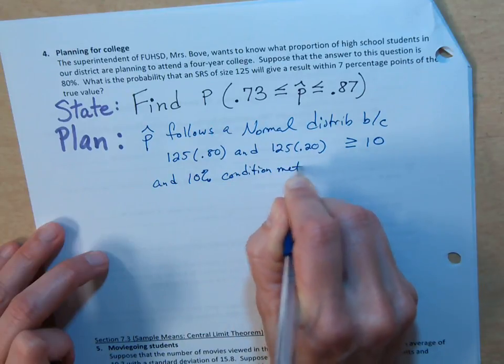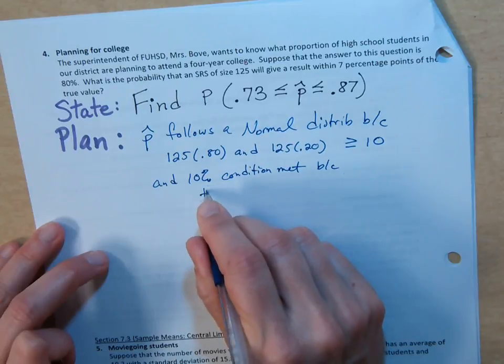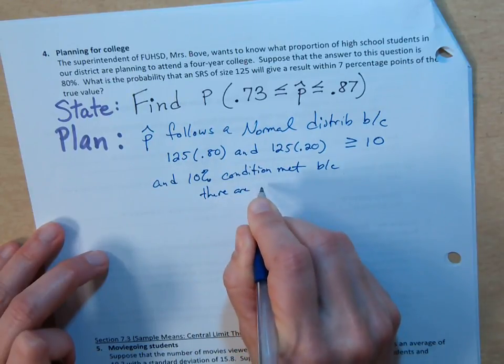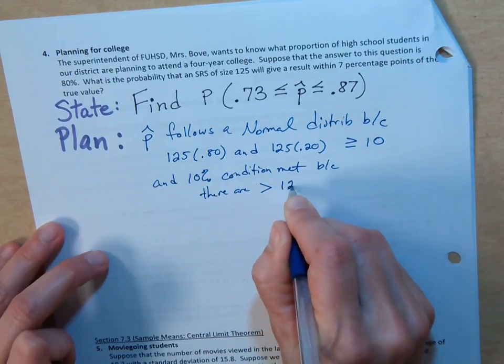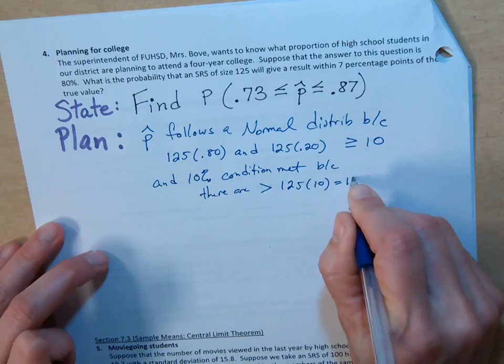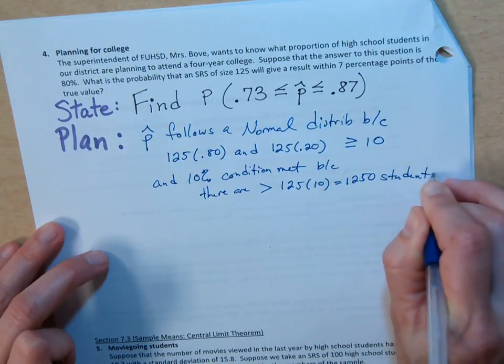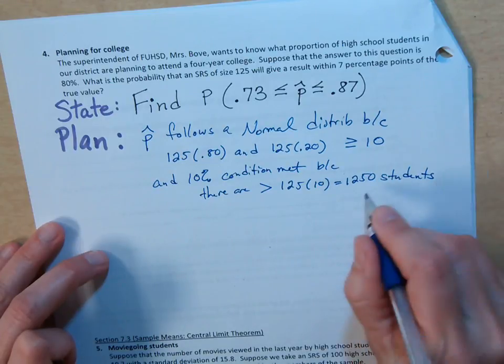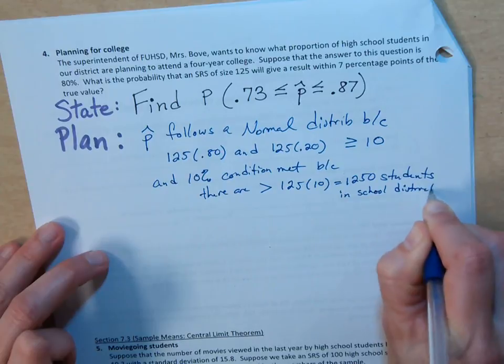10% condition met because there are definitely greater than 125 times 10, or 1,250 students in the school district. So when we take the sample of 125, we're okay.